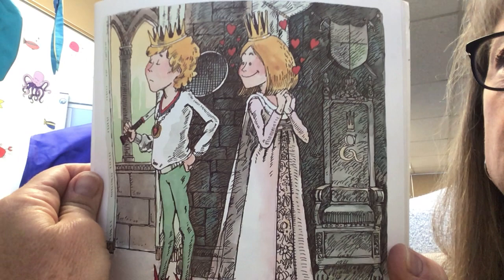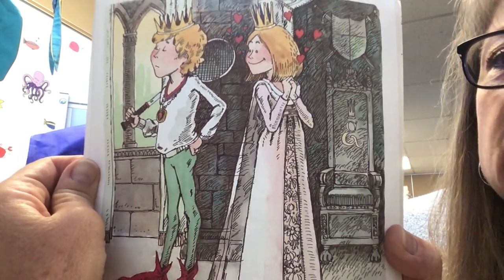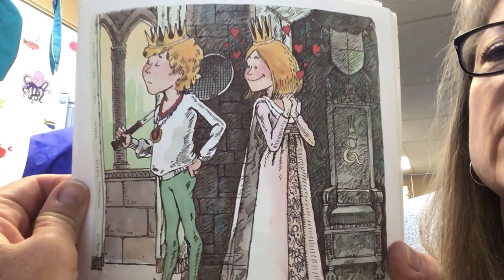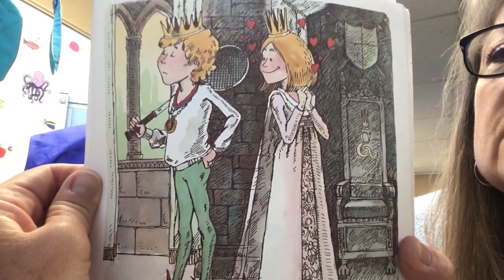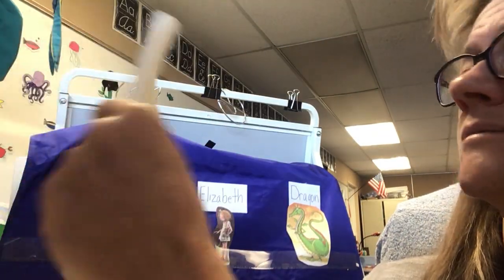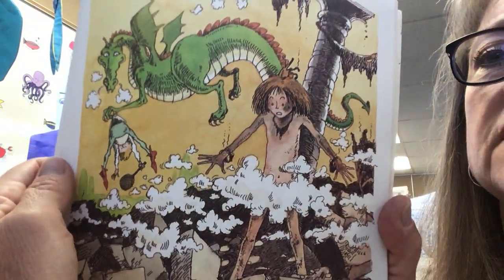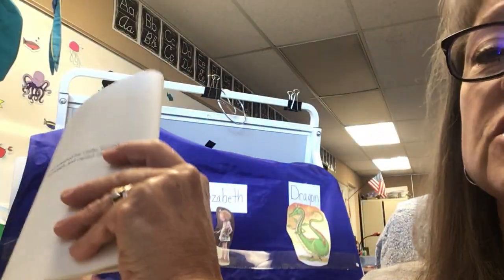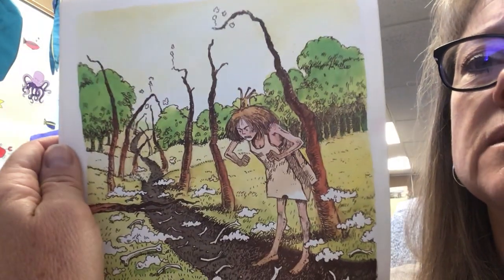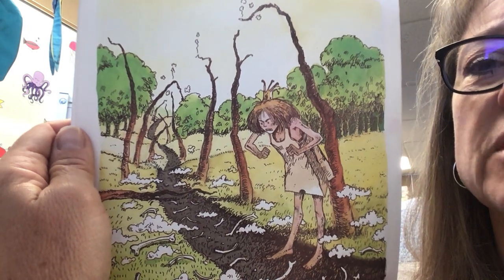All right, so there are the pictures on the first page. Take a look at them. What do you think about them? How would you describe them right now? There's the second picture. Think about how you would describe them. Ooh. There's some good describing words for this picture.